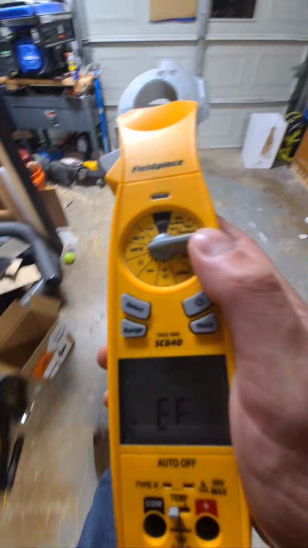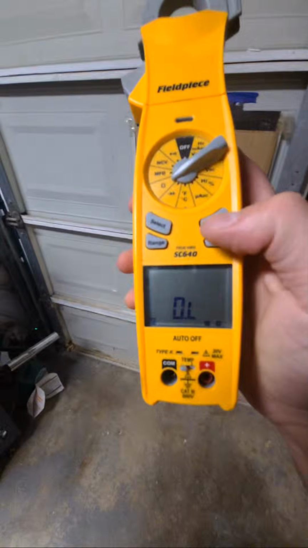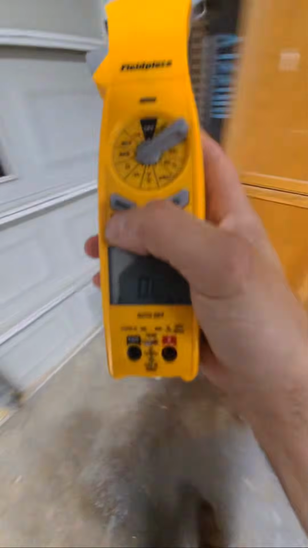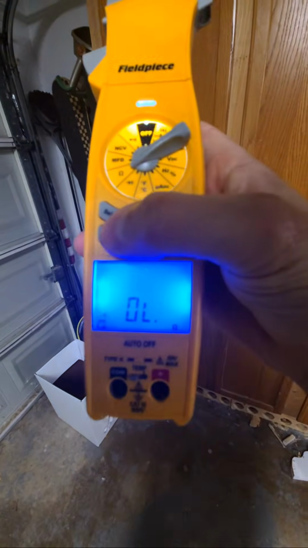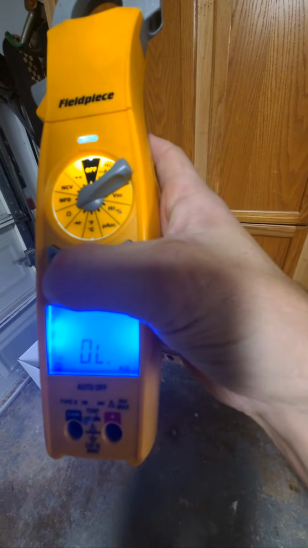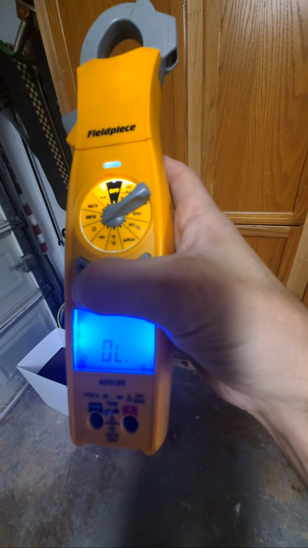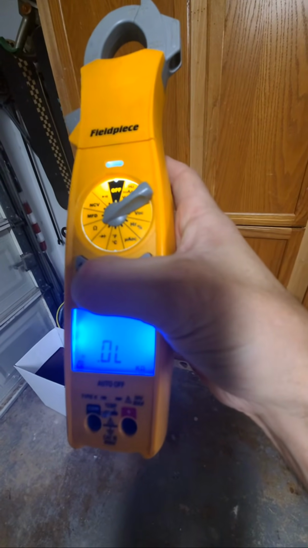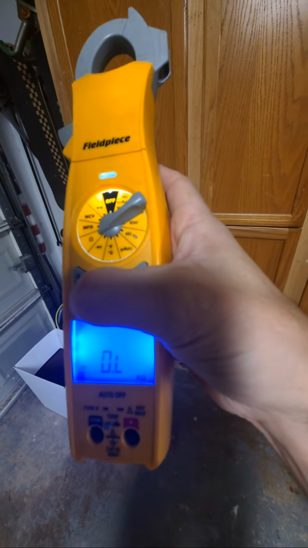Then it's got microfarads, ohms to a level that's like insane. K ohms, mega ohms.